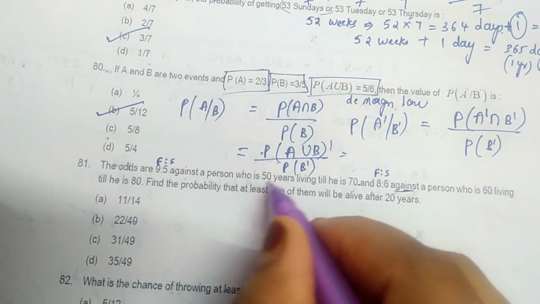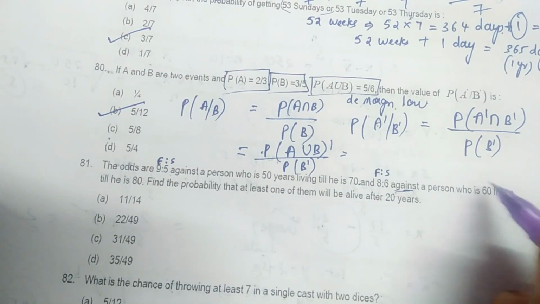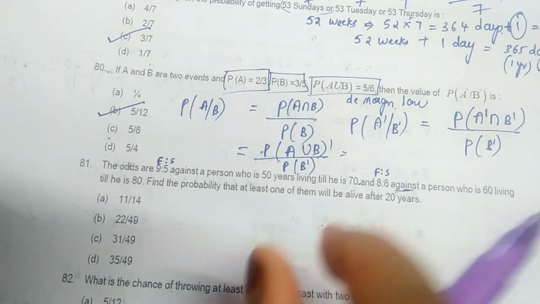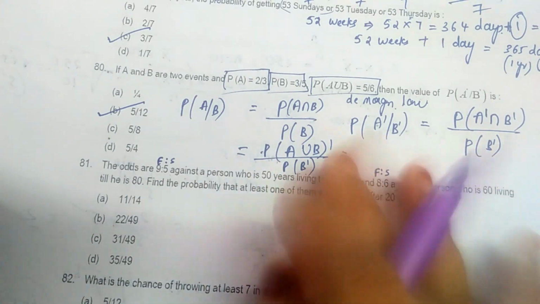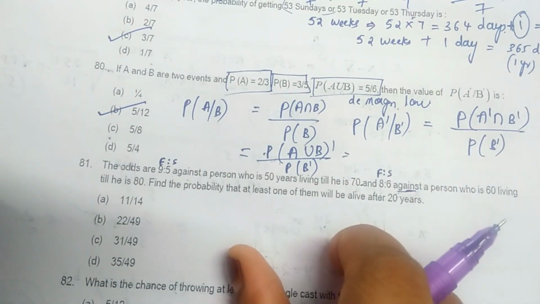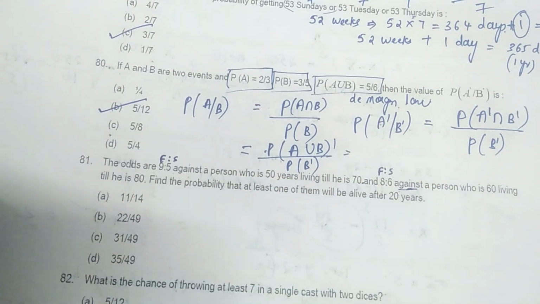It means either this person will be living till 70 years or this person will be living till 80 years. At least means minimum; at most, they both can live that many additional 20 years. So what we will do here is frame it in a formula.